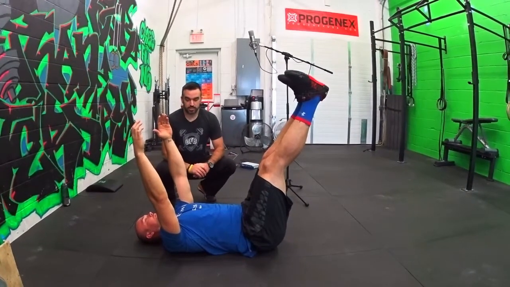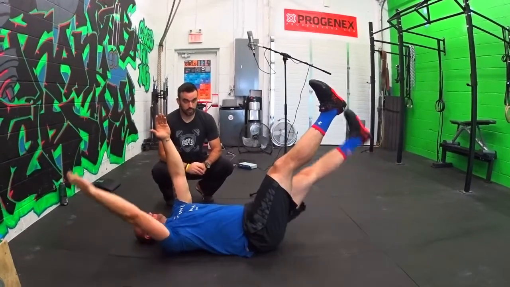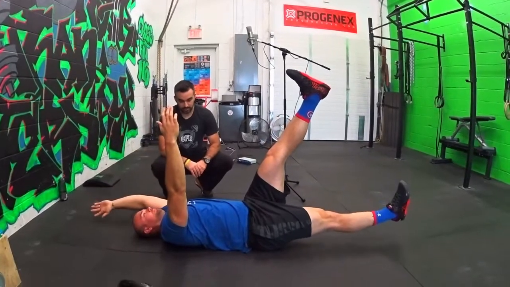The progression is to do opposite leg, opposite arm, okay? And you only want to go as low as you can, maintaining your back flat on the ground. Good? And then back up.